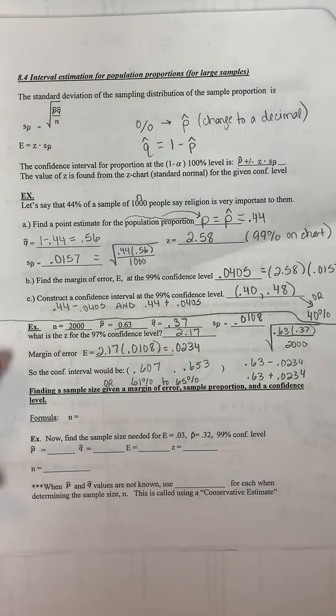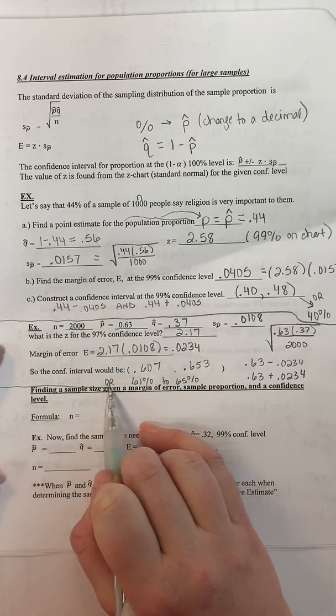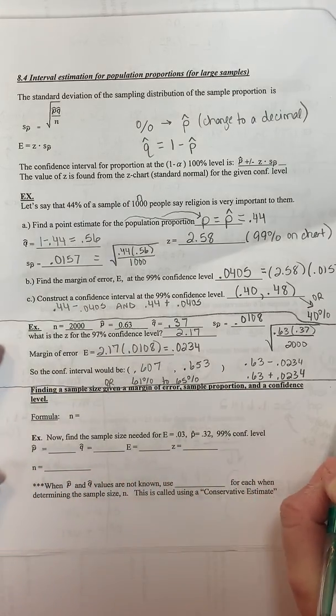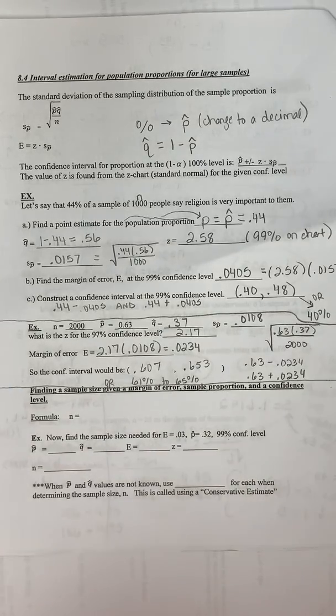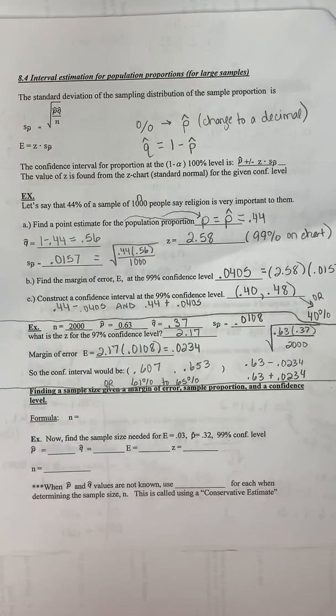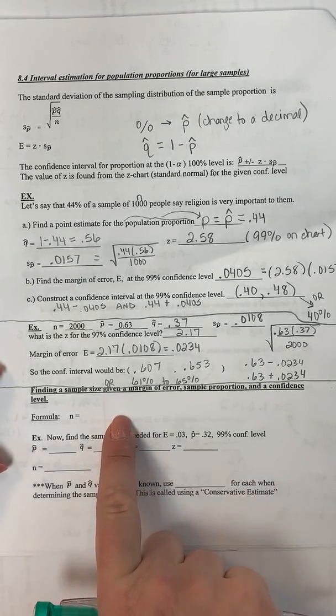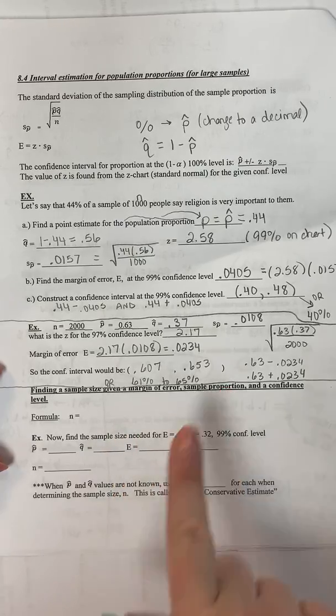Now there is one more situation we need to look at. We did mention briefly before, back at the beginning of the packet, that when sigma is known, we can work backwards and find the sample size required to give us the margin of error we want. Well, we can also do that when we're dealing with proportions.